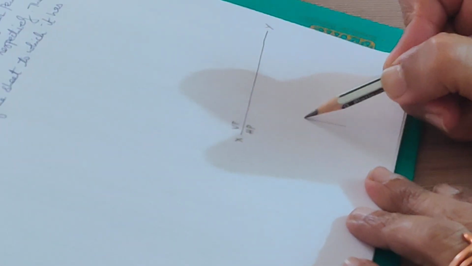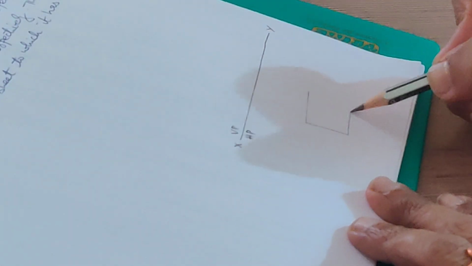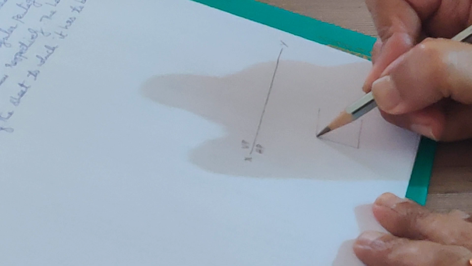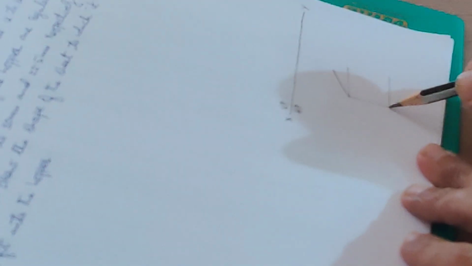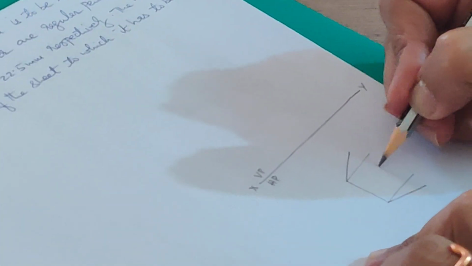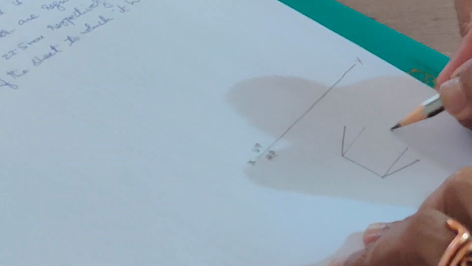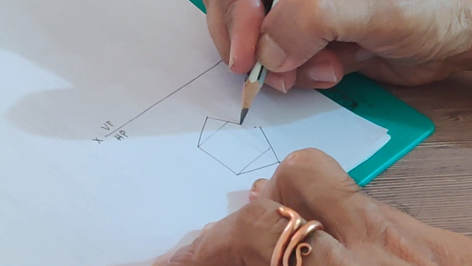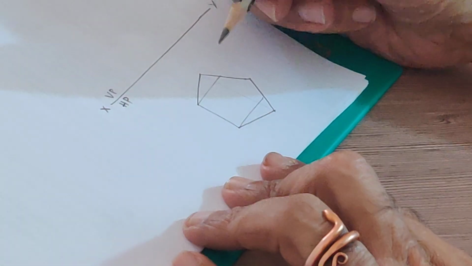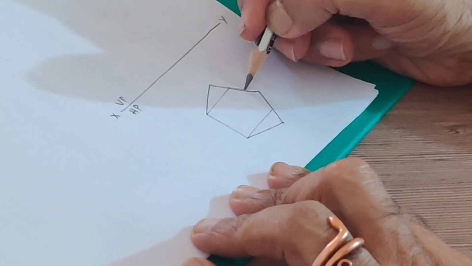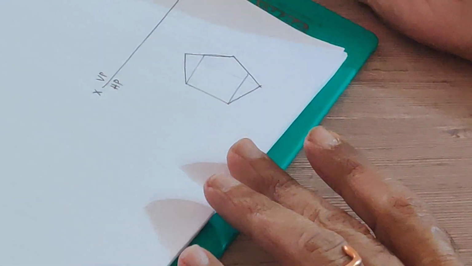Okay, let me complete the pentagon. Yes. Now concentric with this, you have to draw another pentagon of 30 mm side outside.